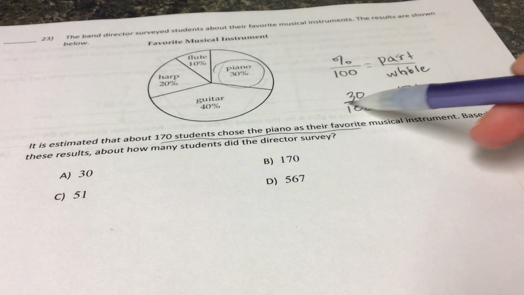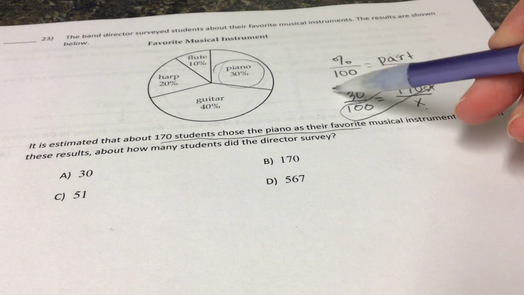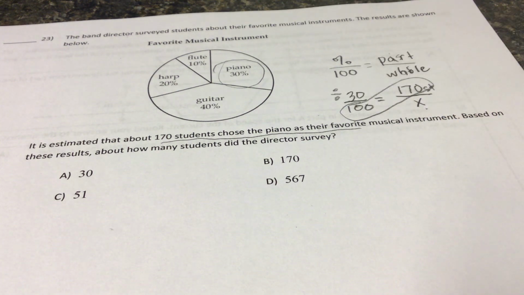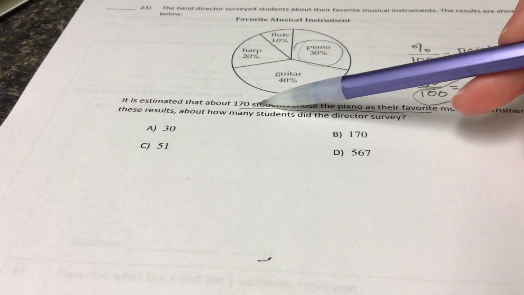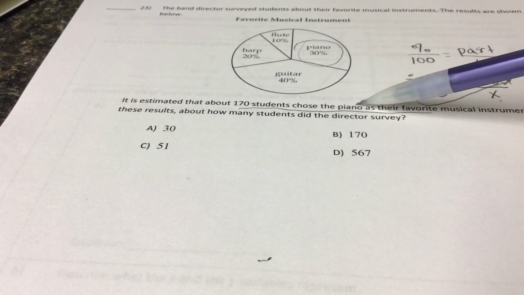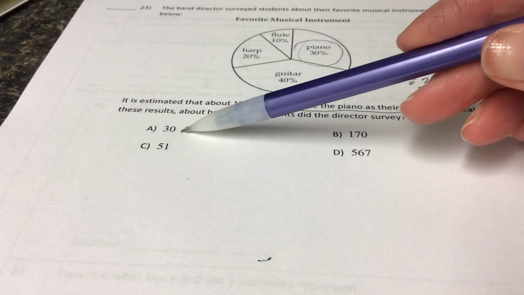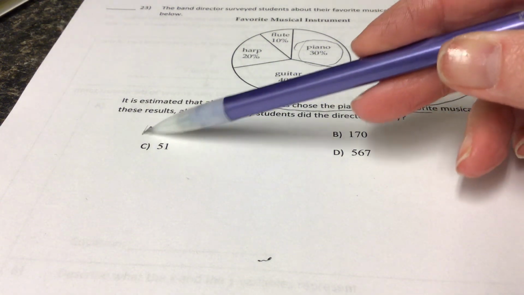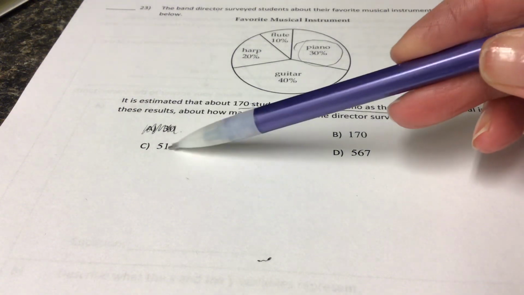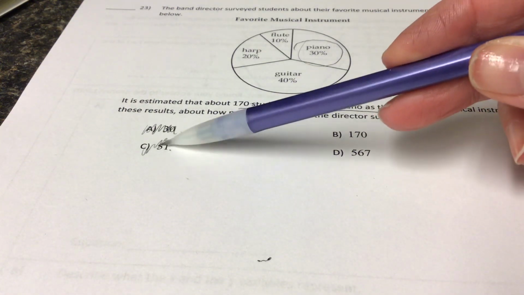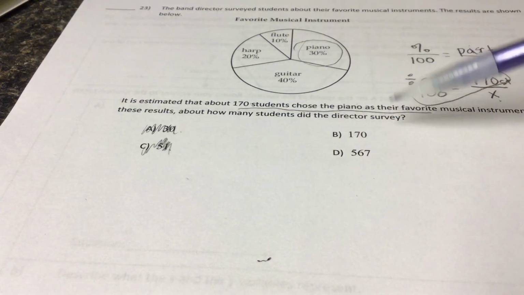We don't know how many people were surveyed, so you put an X down there. To solve this, you cross multiply and then divide. And actually, you can kind of eliminate a lot of these choices. If 170 students chose piano, you know more than 30 were surveyed, because that's more chose piano. 51 doesn't make sense either.